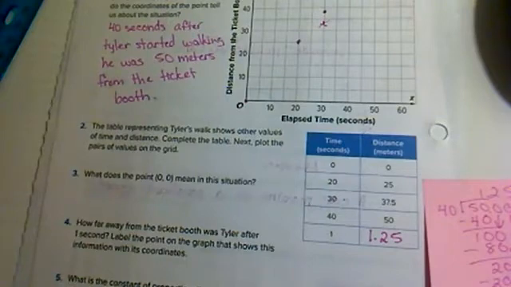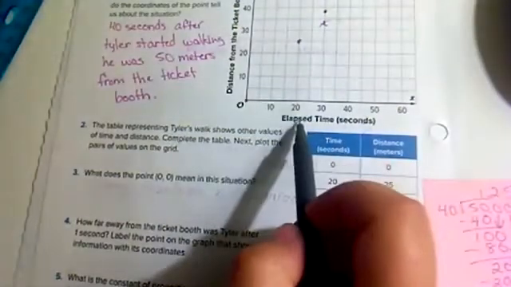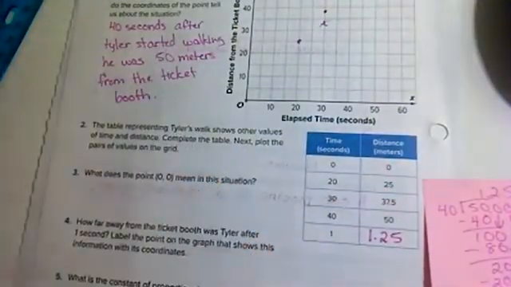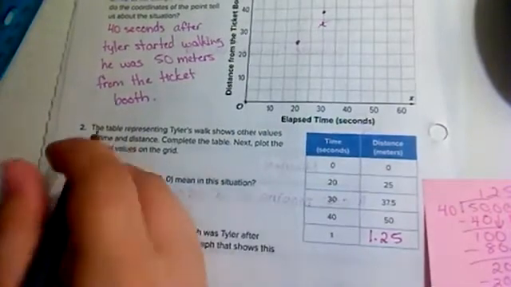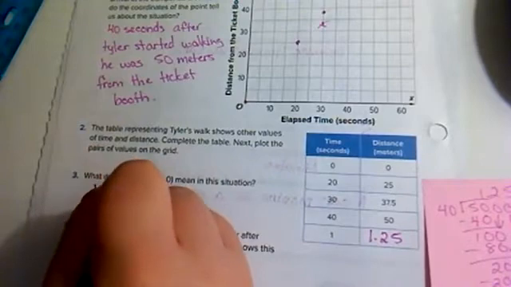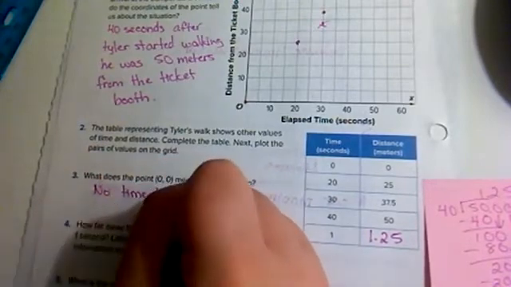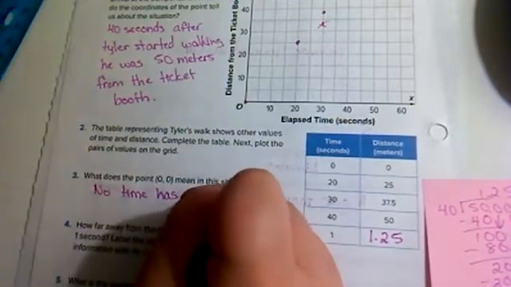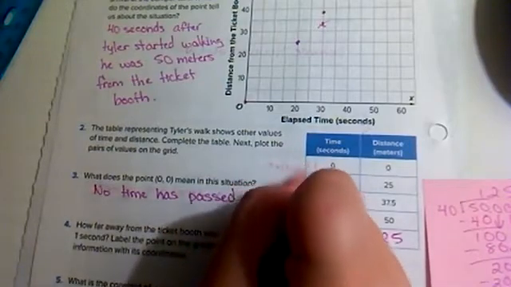All right, welcome back. So what does the point 0, 0 mean in this situation? Well, at this point, no time had elapsed and he had not walked anywhere from the booth. So no time has passed, and Tyler's at the booth.